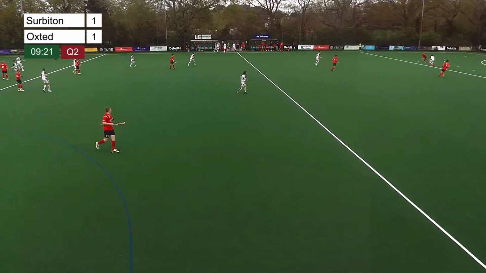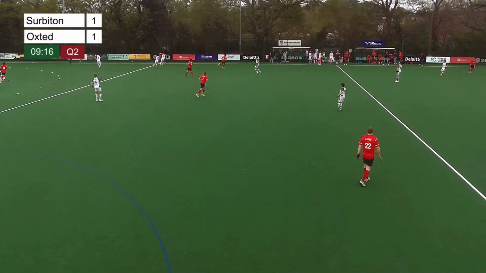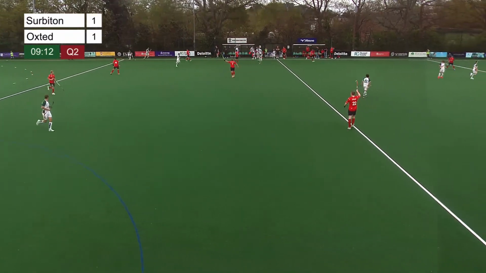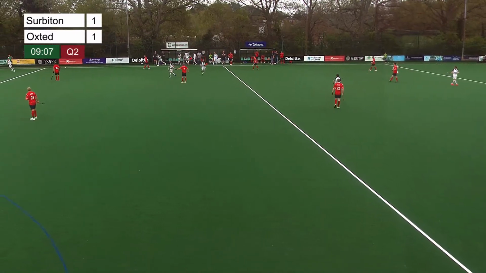Owen Williamson and Joss Wood playing the ball between them at the back. And Williamson looking to throw the ball forward. Couldn't quite connect with Adam Miller on that occasion.